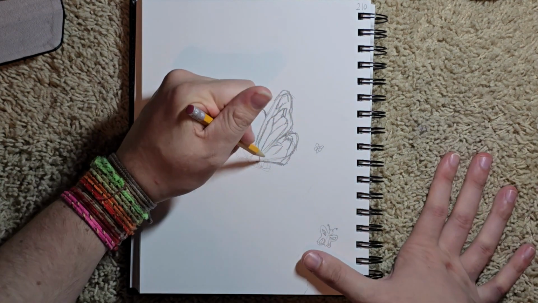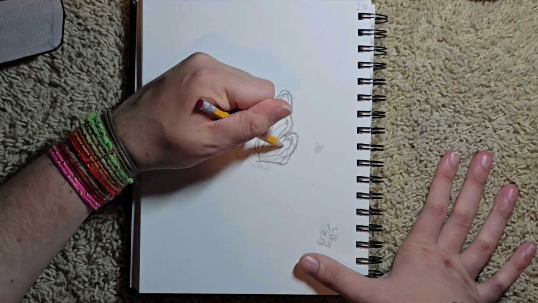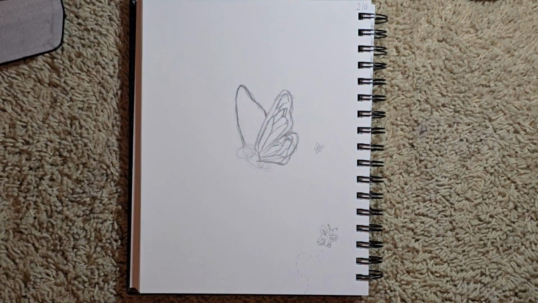Just kind of doing random design type stuff, trying to add some details. Kind of reminds me of stained glass, like butterfly wings. They kind of remind me of stained glass.